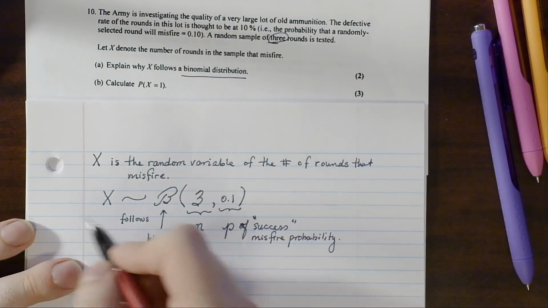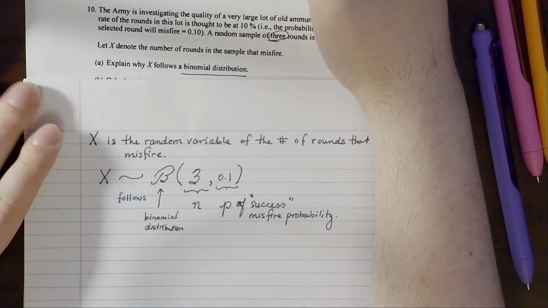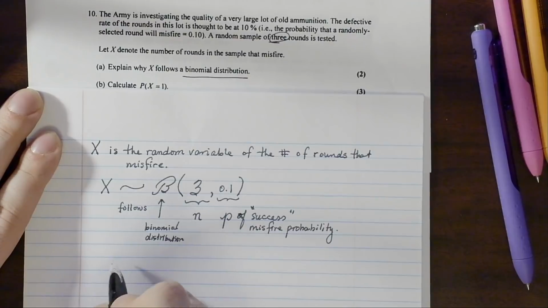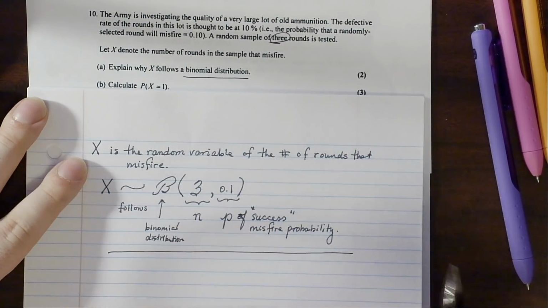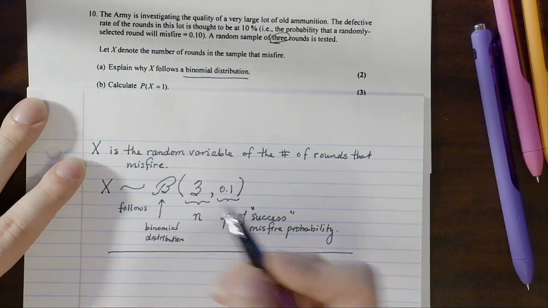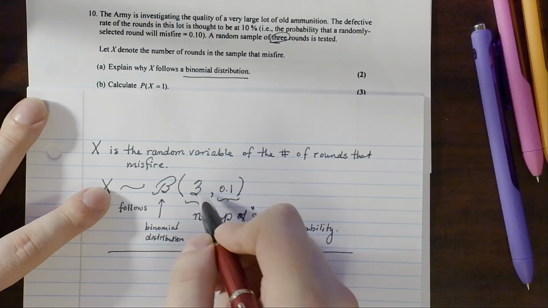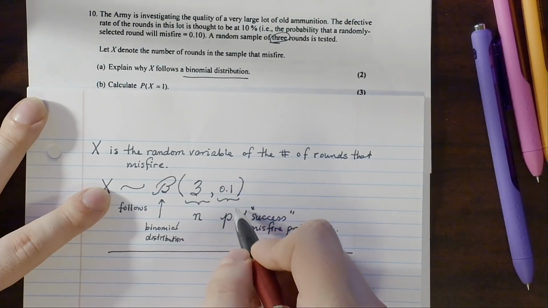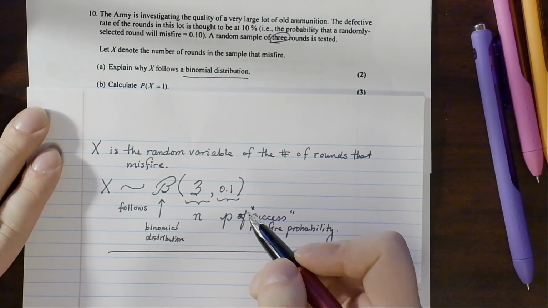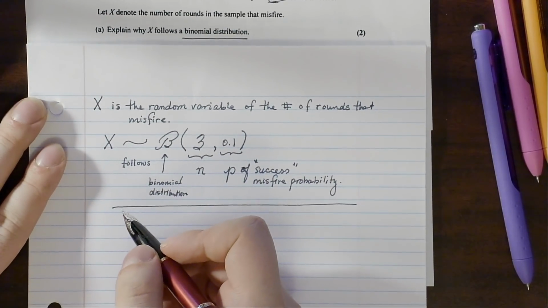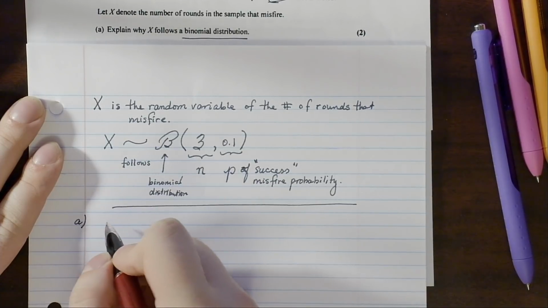Good. So before we start, we're just trying to figure out all that information that we're given. We're told that X is a random variable of the number of rounds that misfire, that X follows a binomial distribution with N equals 3, and the probability of a misfire is 0.1. Now it asks, why does it follow a binomial distribution?